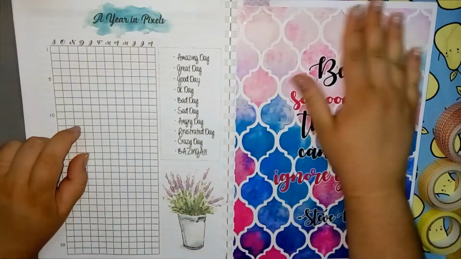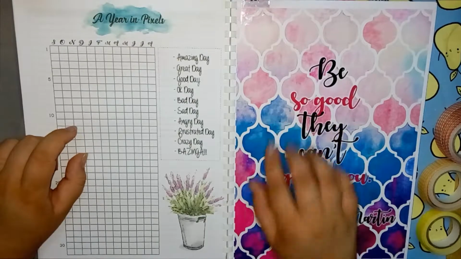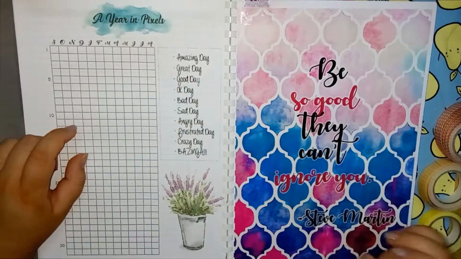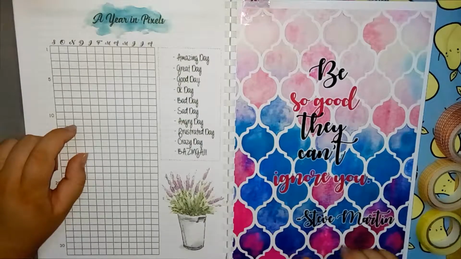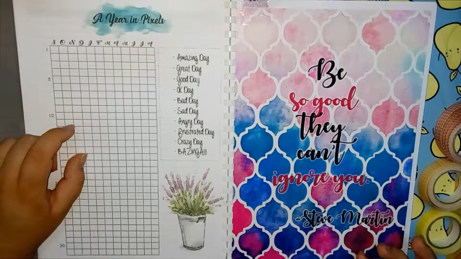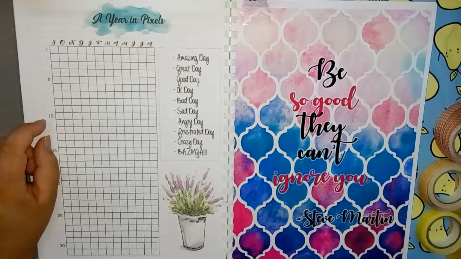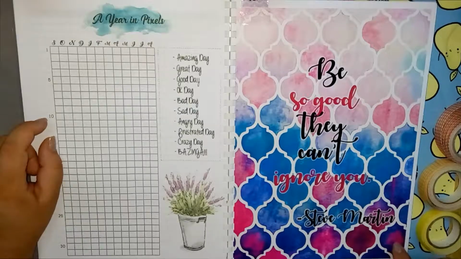Now I did some dividers for a month. I decided to just pick some quotes that I really like and put them on the divider. And this one actually is quite popular. I've seen it in 2 or 3 flip-throughs already on YouTube. It is by Cal Newport, So Good They Can't Ignore You.